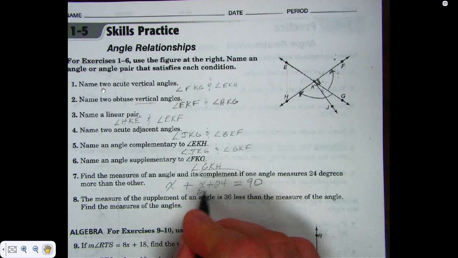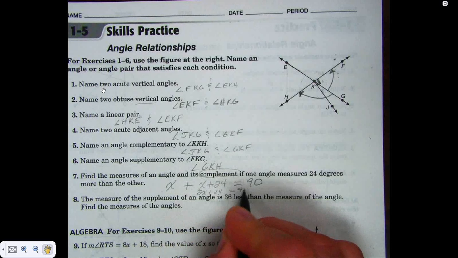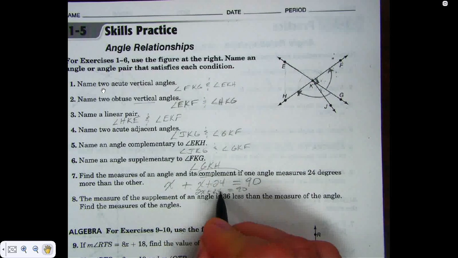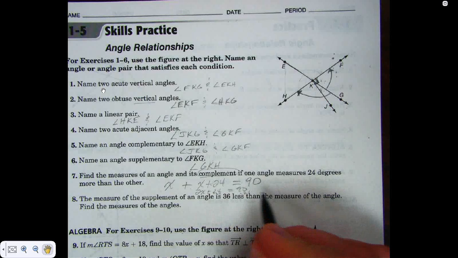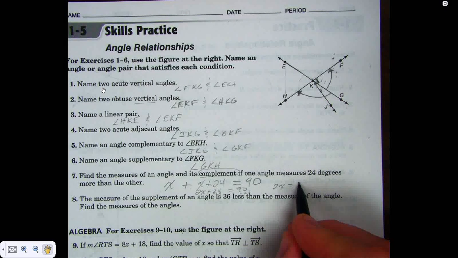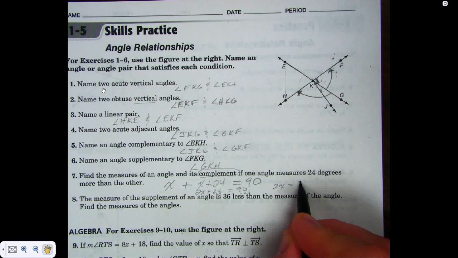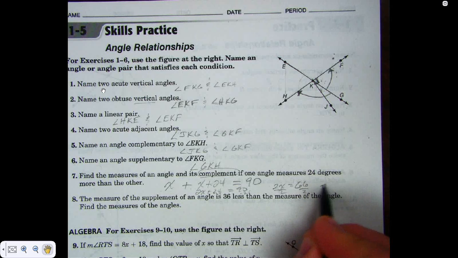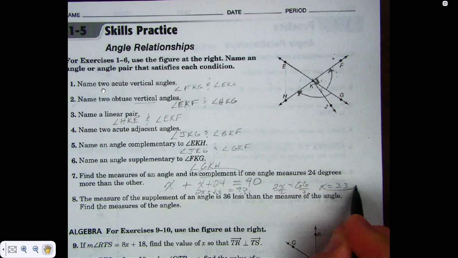So it'd be 2x plus 24 is equal to 90. Subtract 24. Subtract 24. 2x is equal to what? 66. Divide by 2. X is equal to 33.